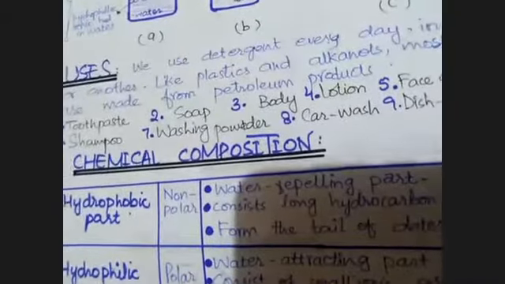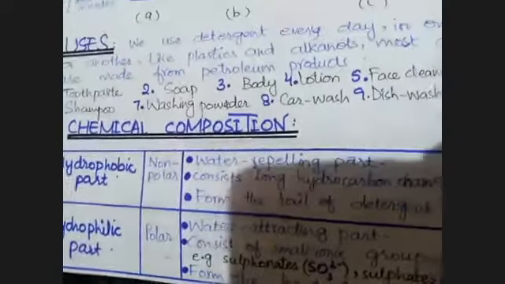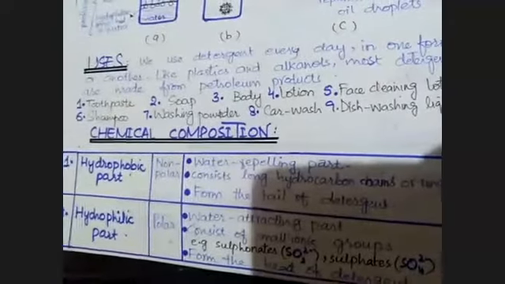What are the uses of the detergent? We use detergent in our daily routine life.